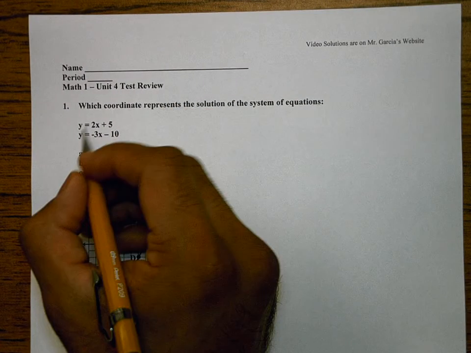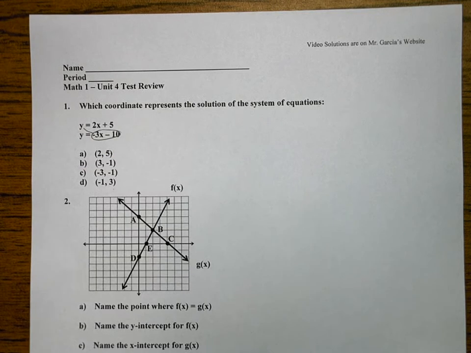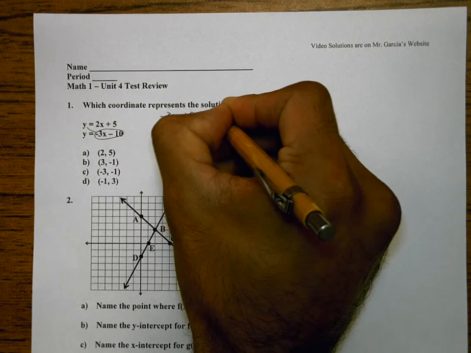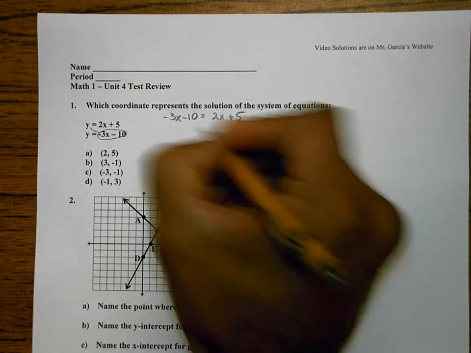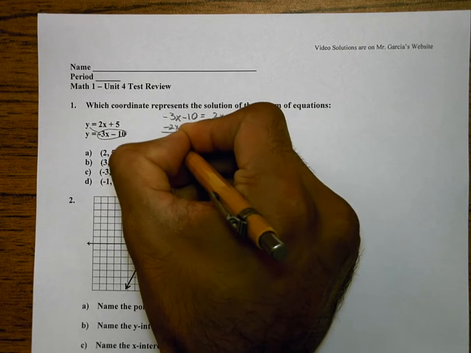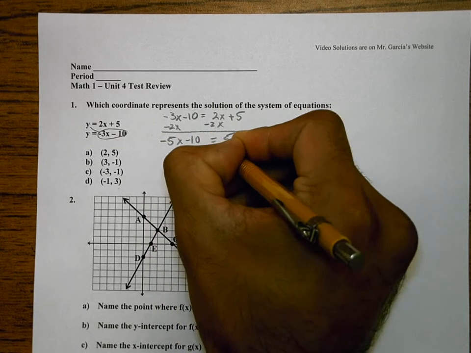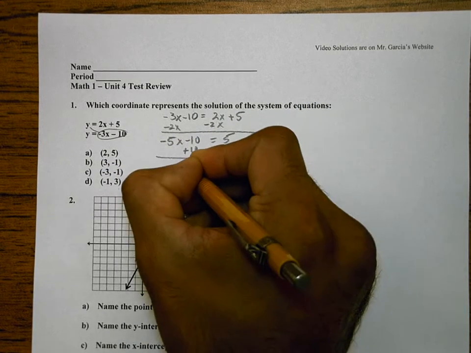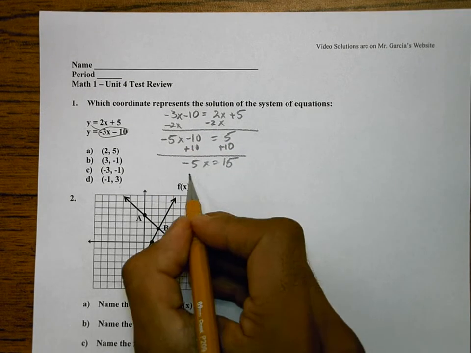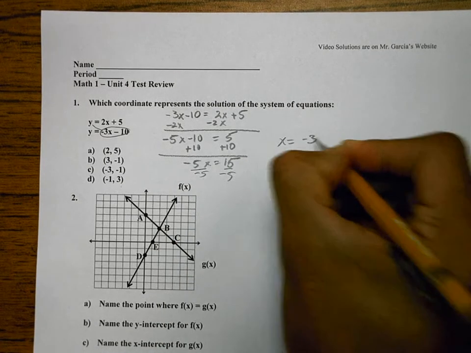So I'll go ahead and do that. They're both equal to y, so I'm going to take this one and put it right there into that y. So I'll say negative 3x minus 10 equals 2x plus 5. I'll subtract 2x from both sides, and I get negative 5x minus 10 equals 5. I'll add 10 to both sides, and I get negative 5x equals 15. Divide by negative 5, and x equals negative 3.